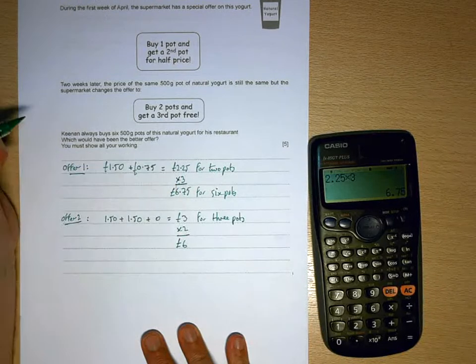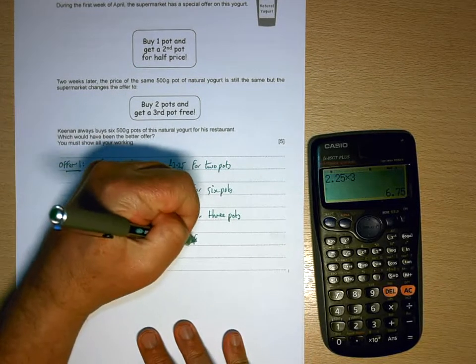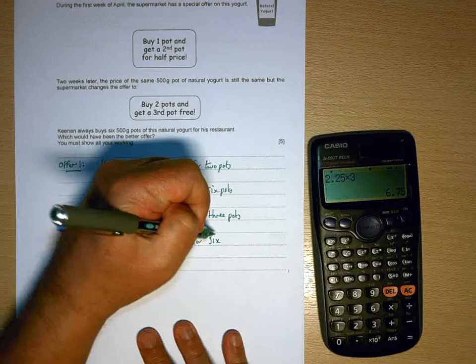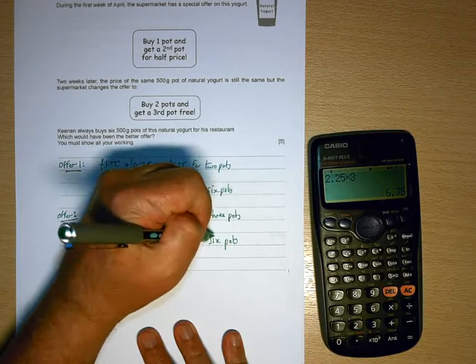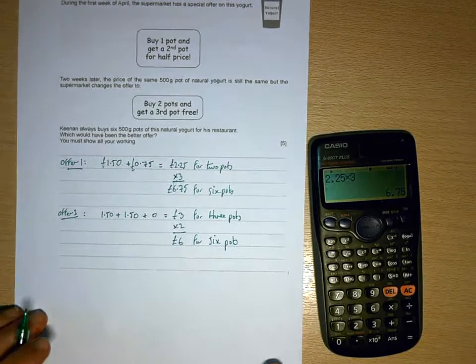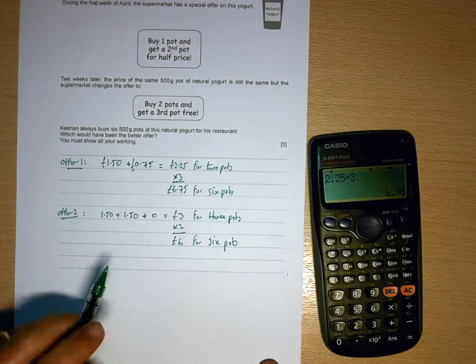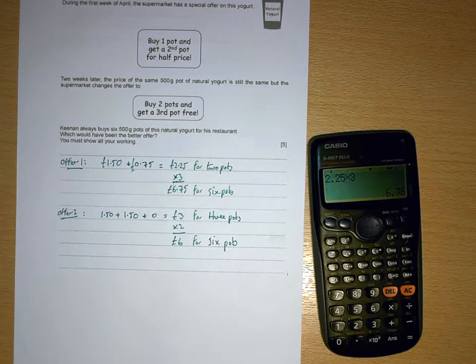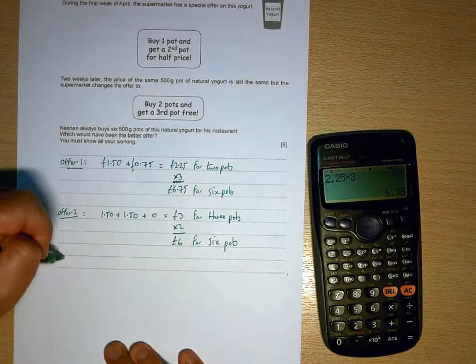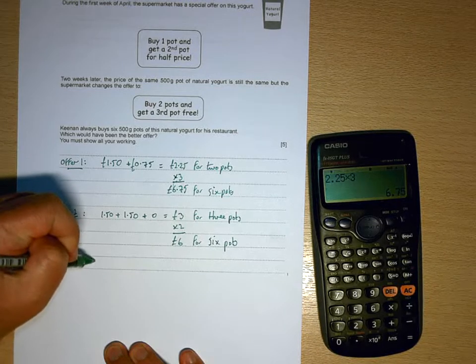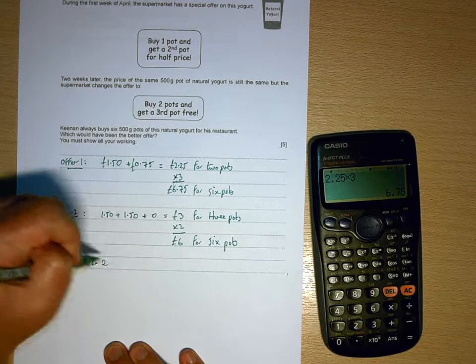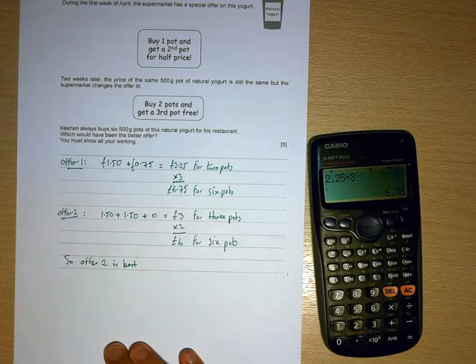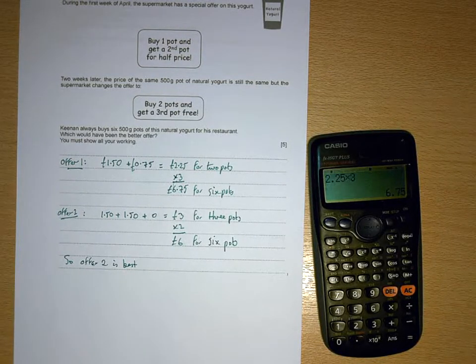So that's going to be £6 for 6 pots. So which is the better offer? The second offer, because it works out 75 pence cheaper for him.